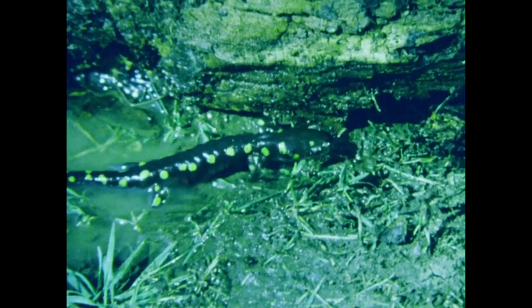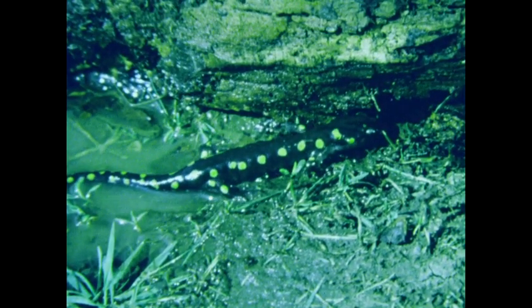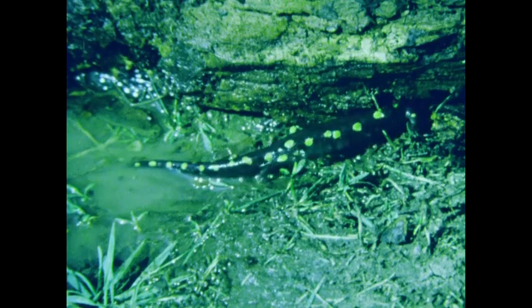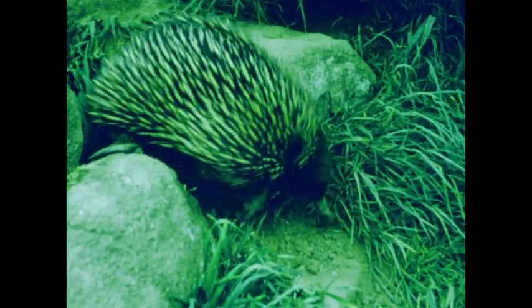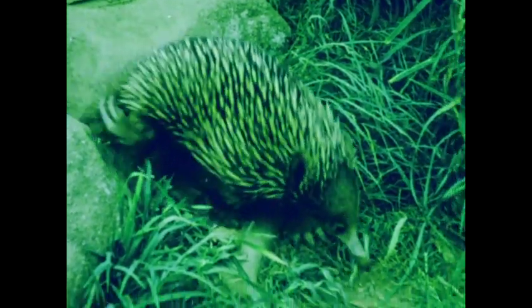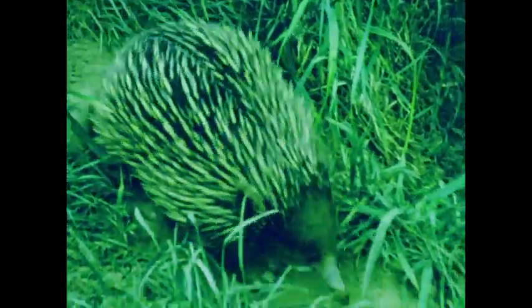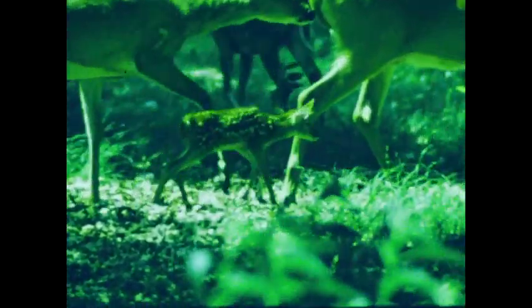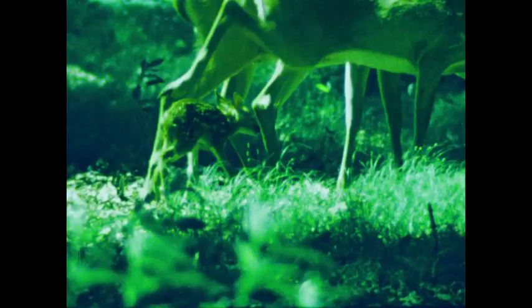Other animals are adapted for movement on land, and most of these animals have legs. Each type of land animal has its own characteristic way of moving, because its legs are adapted for its own specific habitat and way of life.